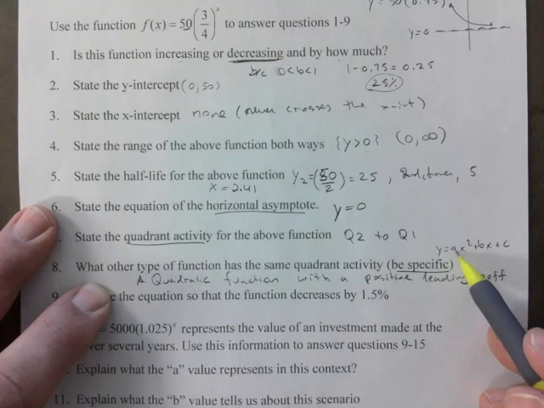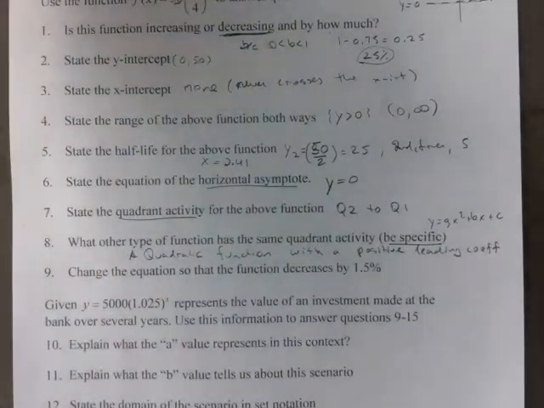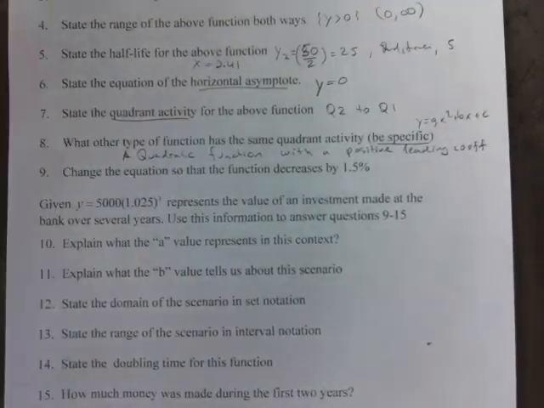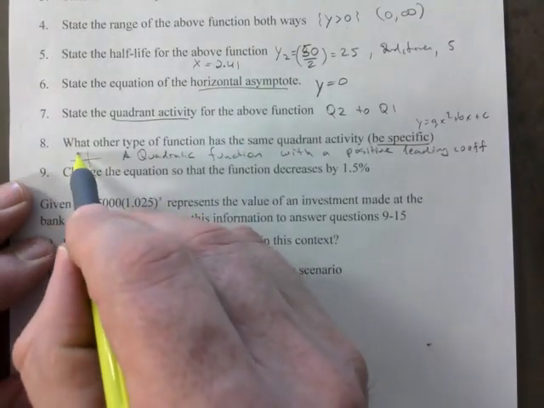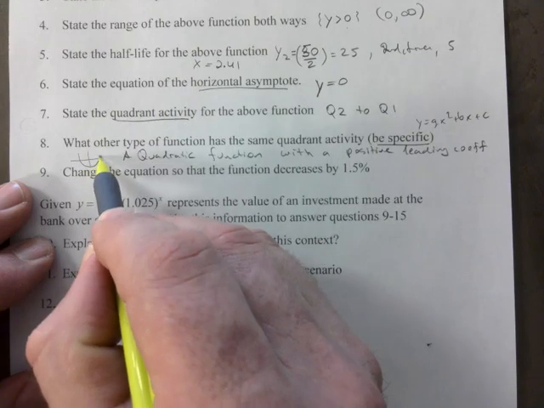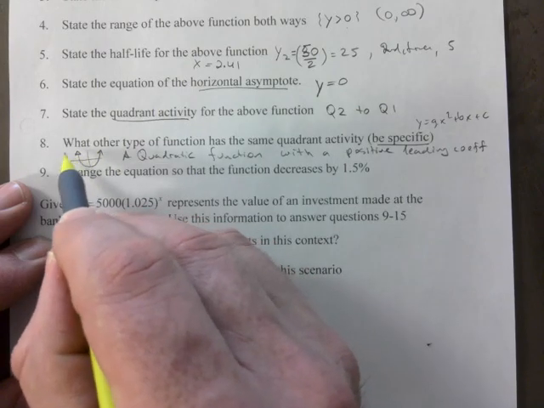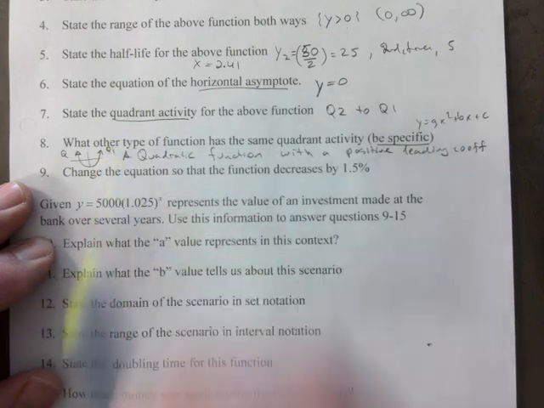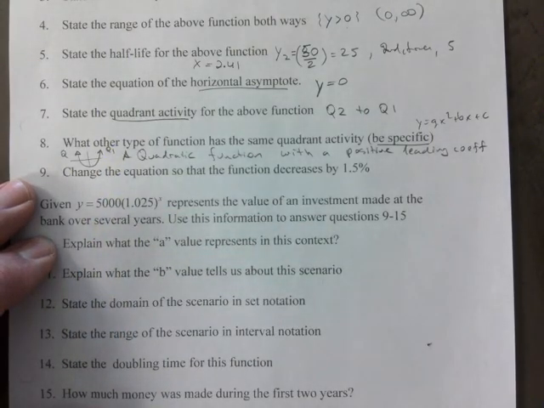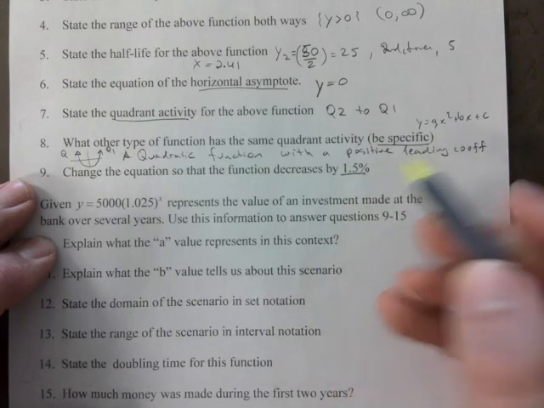Even if it crosses down into the other quadrants, the ends are quadrant 2, quadrant 1.